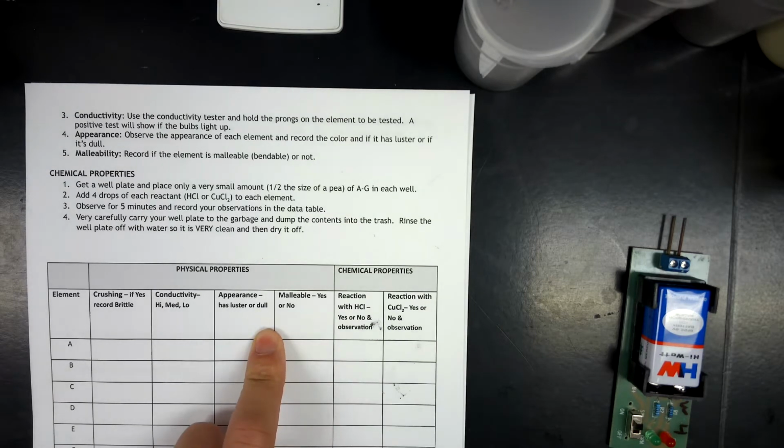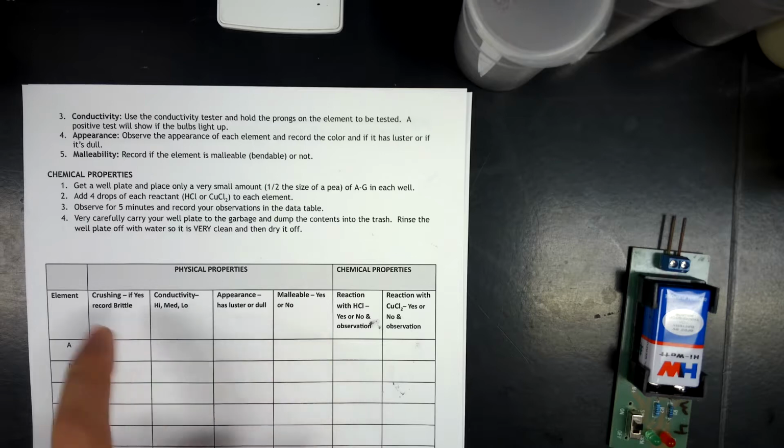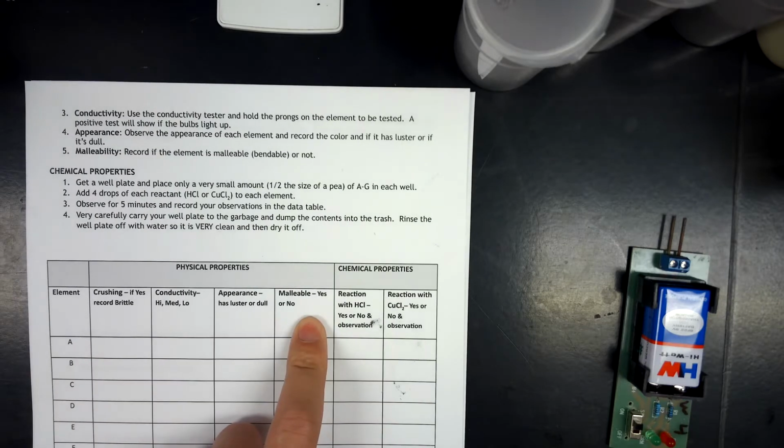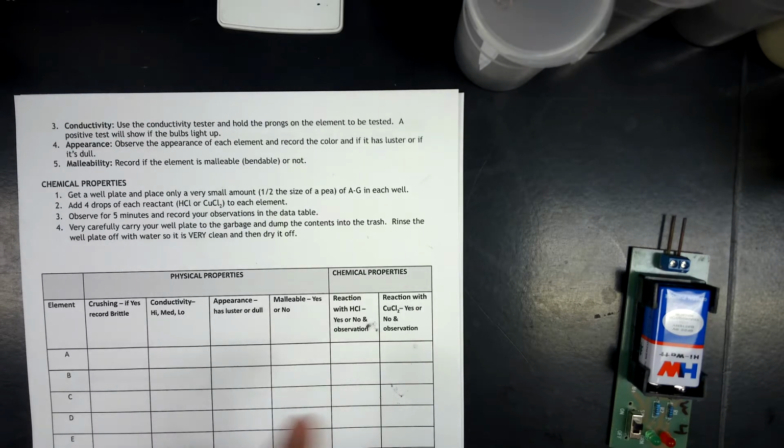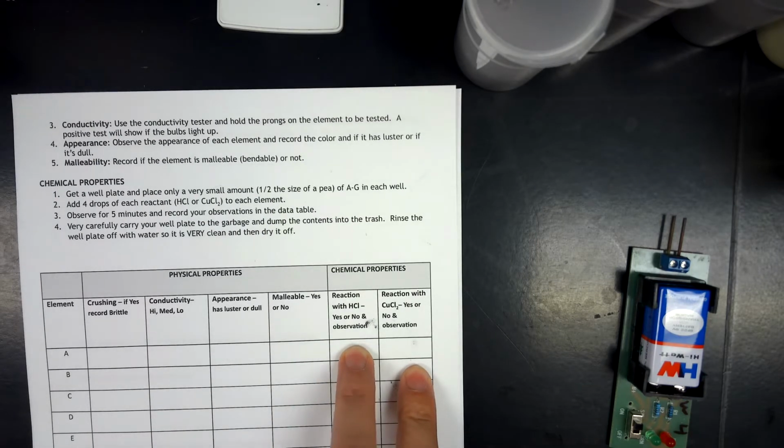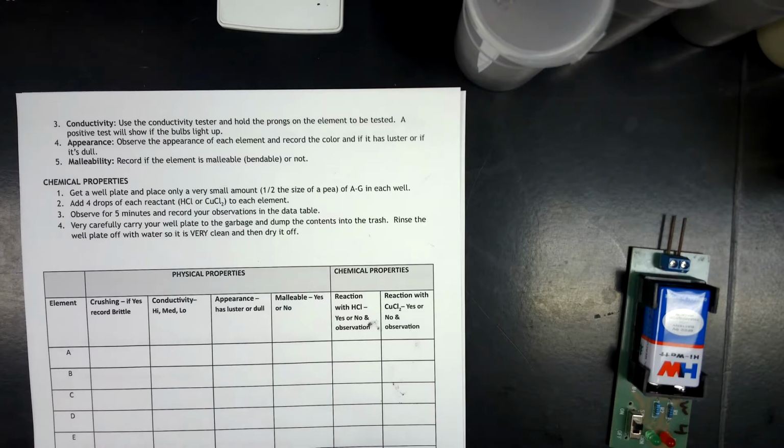Appearance is pretty easy to do. Malleability, basically if it's crushable, it's not malleable. If it's not crushable, it is malleable. And then we're also going to do some chemical properties as well. So that being said, let's work our way through these.